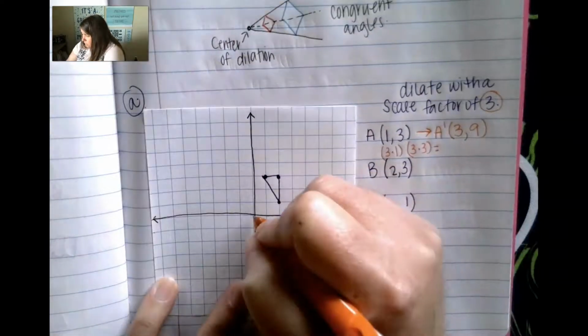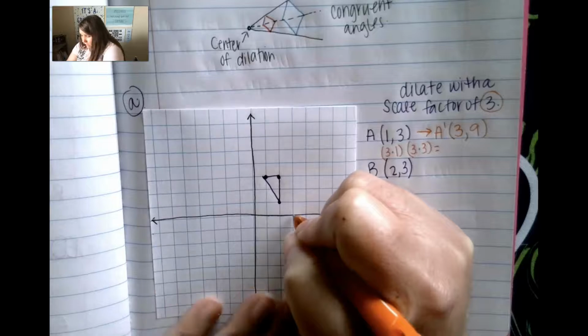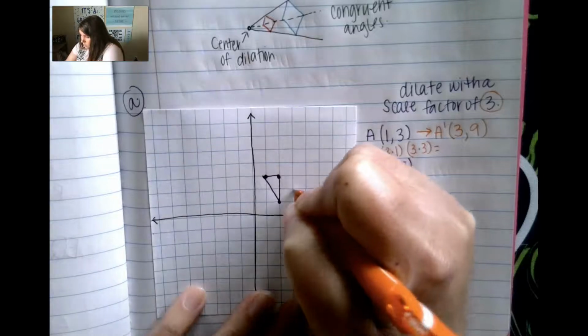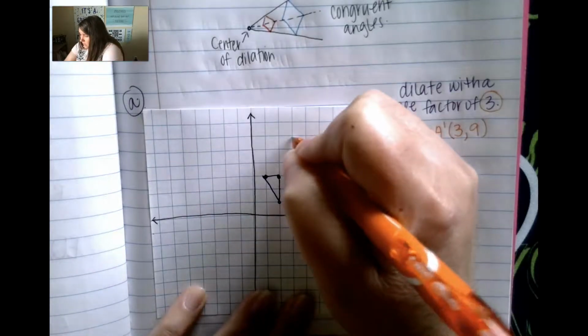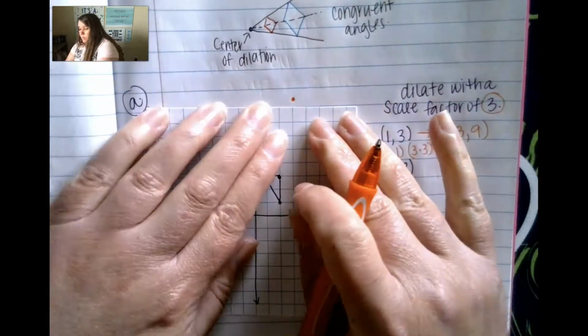So we're going to go over to 3, 1, 2, 3, and then up to 9. I really hope I have 9 spots here. 1, 2, 3, 4, 5, 6, 7, 8. Oh, I'm off the charts a little bit. Okay, I'll put it right there.